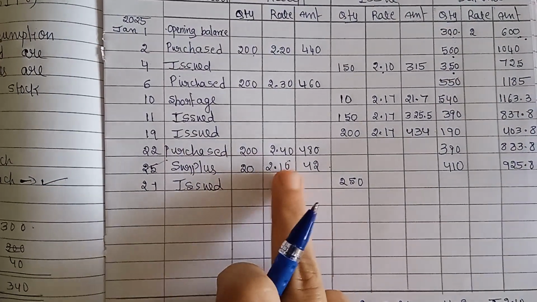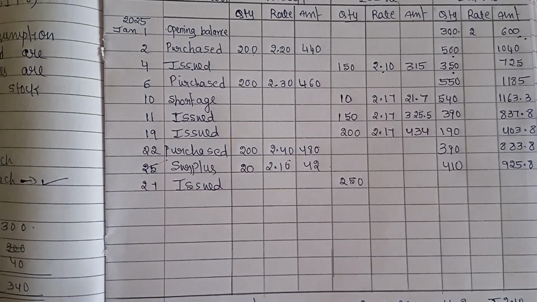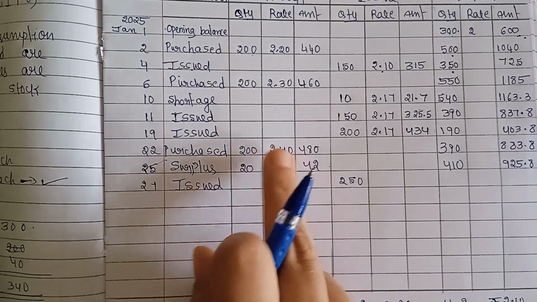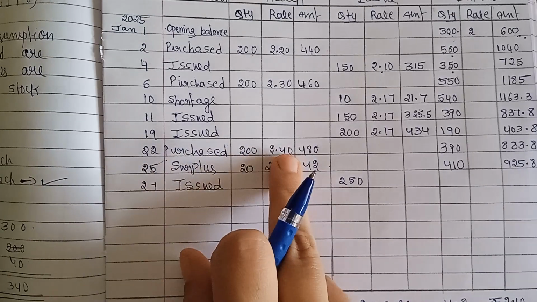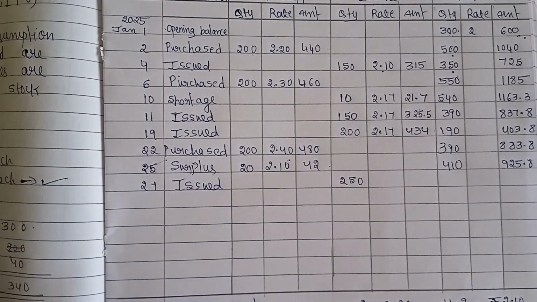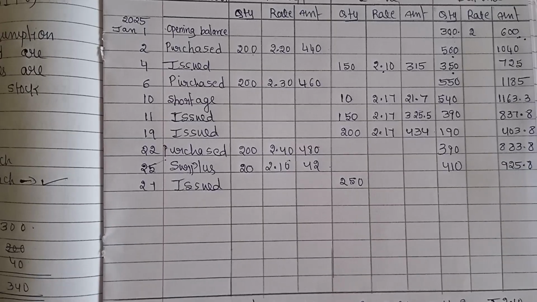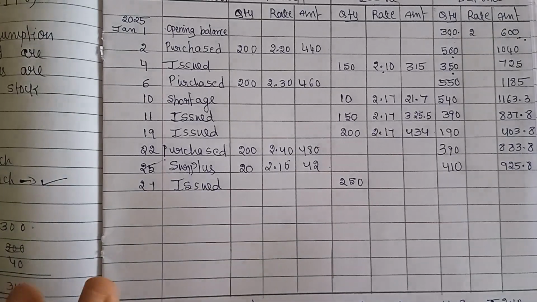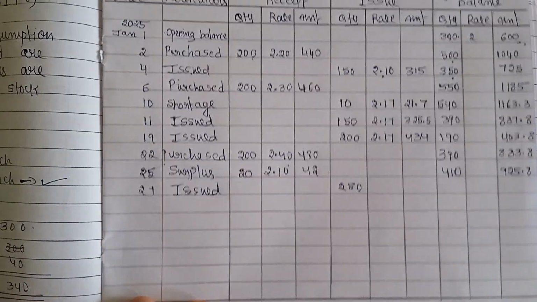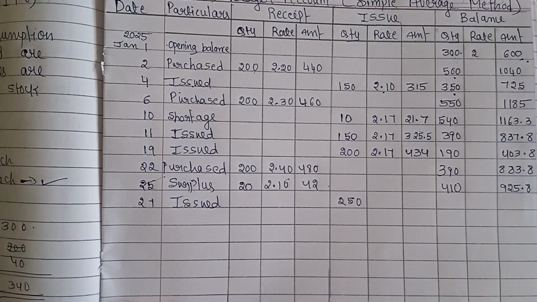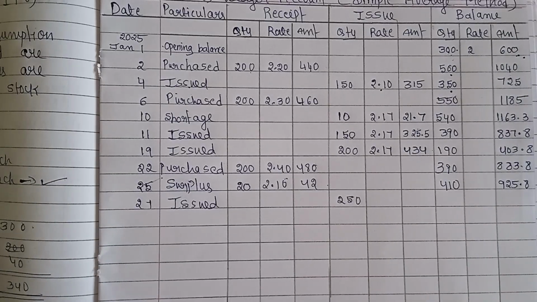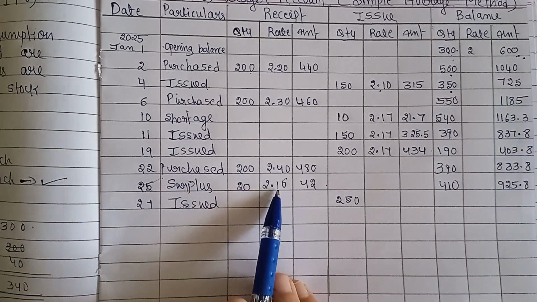Here whether we have to consider it this 2.10. On 22nd, now here we have to consider 22nd purchase, that is 2.40, but what about 2.10? See here, since rupees 2.10 was already part of the earlier average, that is Jan 4th issue, no new rate was added to the calculation. So we should not consider it 2.10.